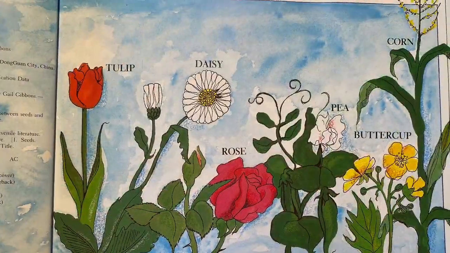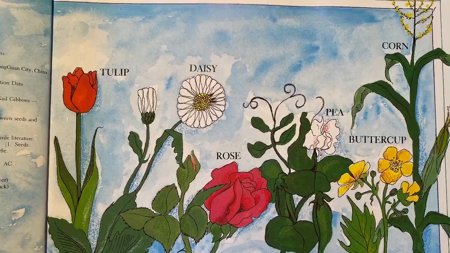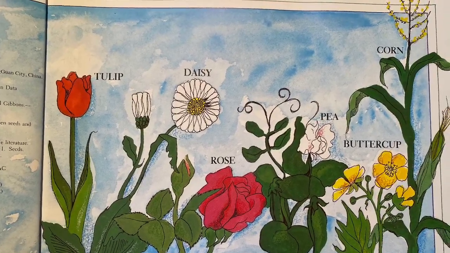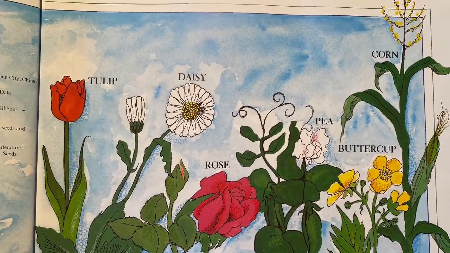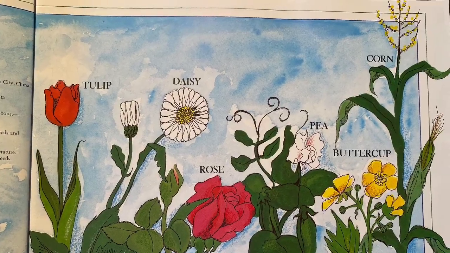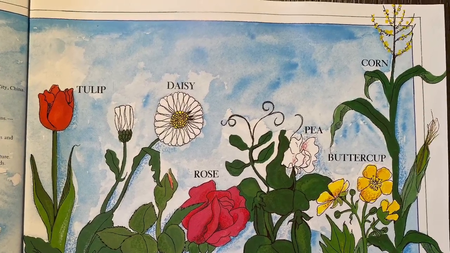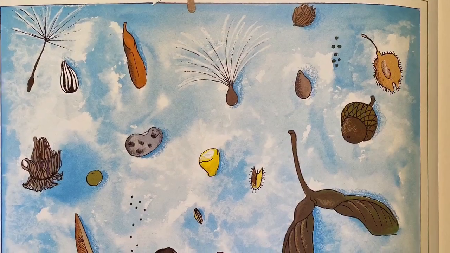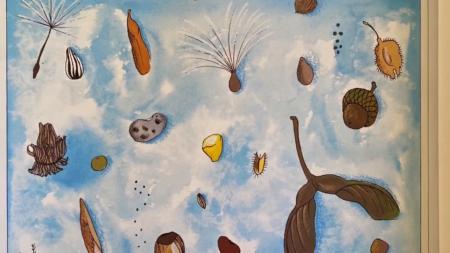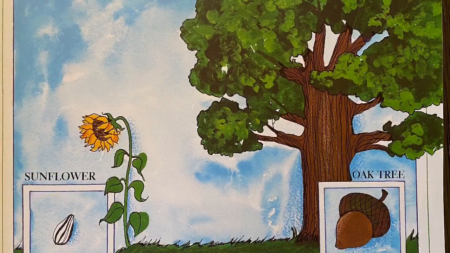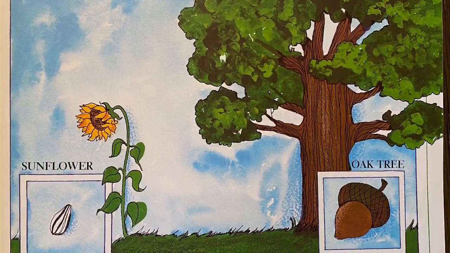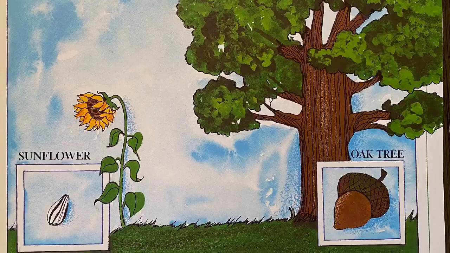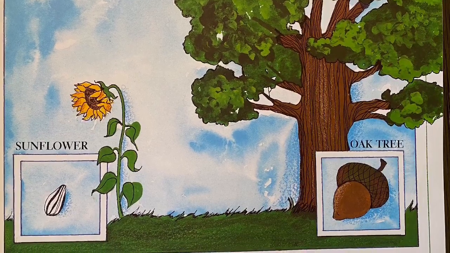Most plants make seeds. A seed contains the beginning of a new plant. We have a picture of a tulip, daisy, rose, pea, buttercup, and corn. Seeds are different shapes, sizes, and colors. All seeds grow into the same kind of plant that made them: a sunflower seed and an oak tree.